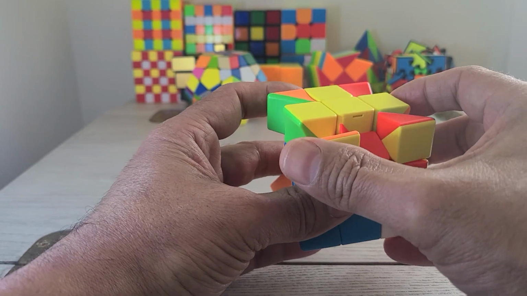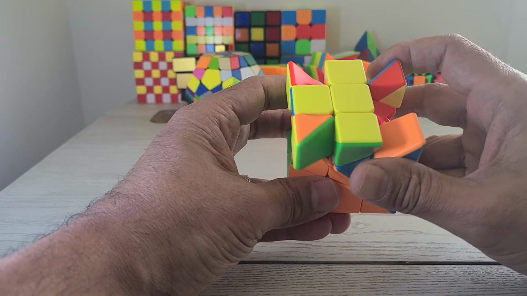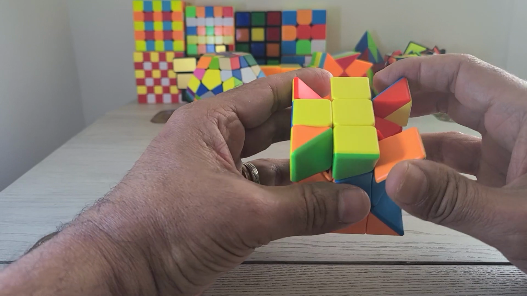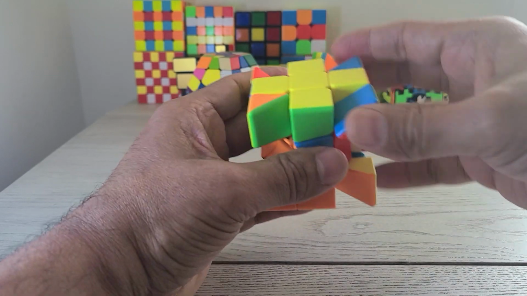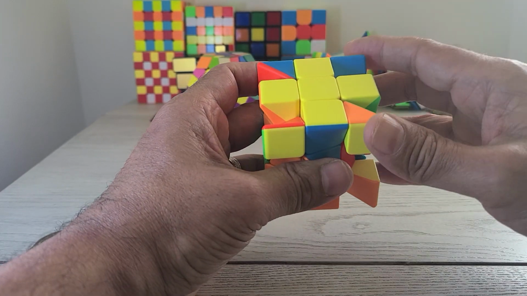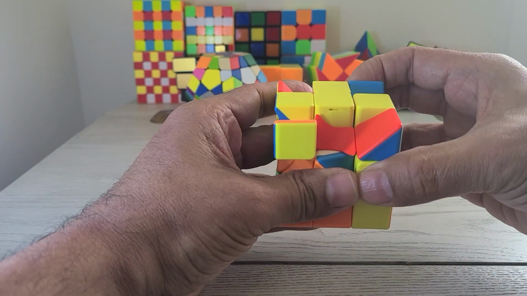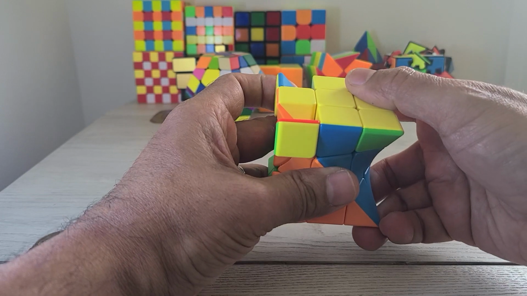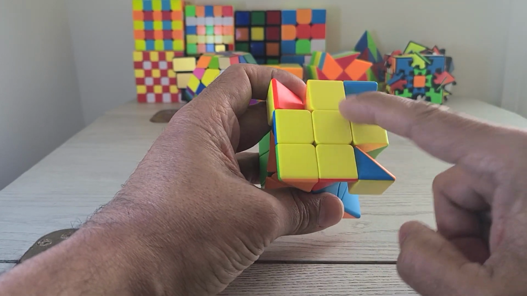Now you move this piece to your left in such a way that the unsolved piece goes to your right again. Now you do the reverse of what you did. R prime, U prime, then R, U, R prime, U prime, R, U. So now you see that the 3 has become 4.